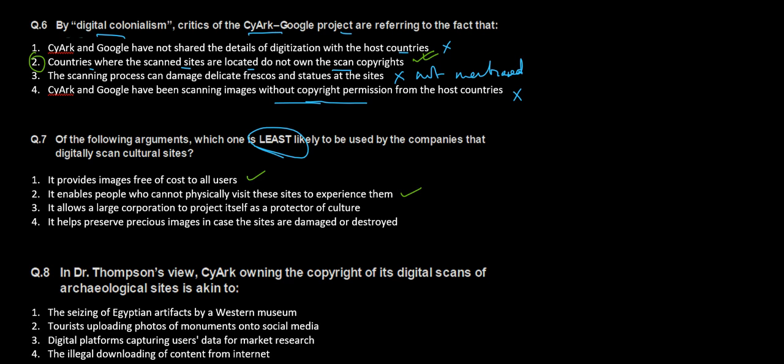The third option is it allows a large corporation to project itself as a protector of culture. Now this is the point that is debated. If you remember, Watrall is saying that Google is trying to promote itself and it is trying to pretend to be a protector of culture. So this is being debated and questioned. So Google will not put forward this argument as a favorable argument for scanning the cultural sites.